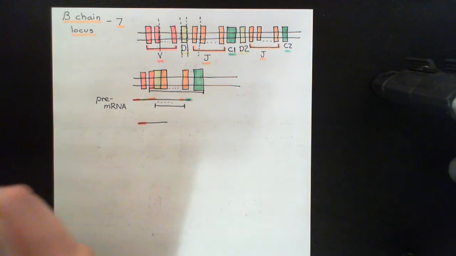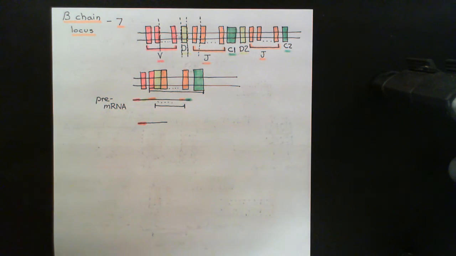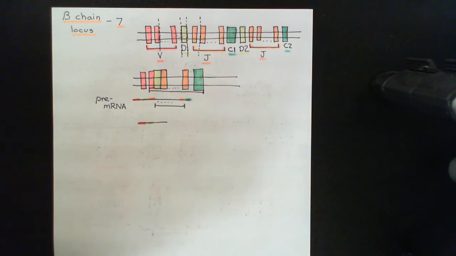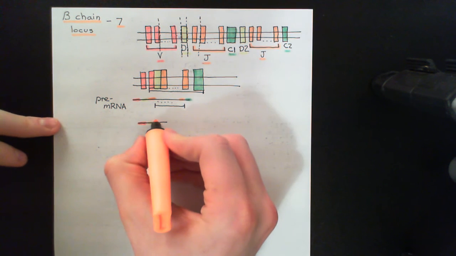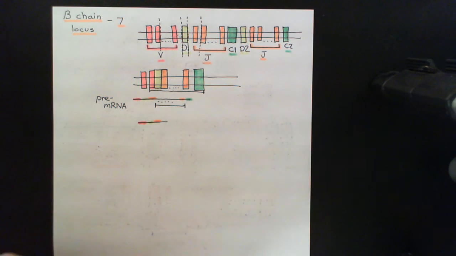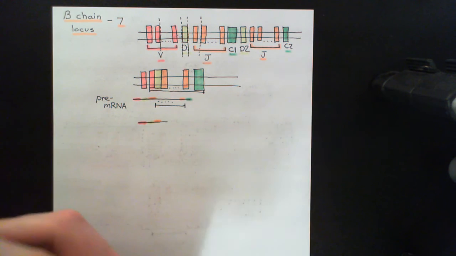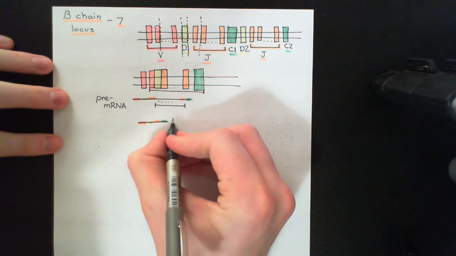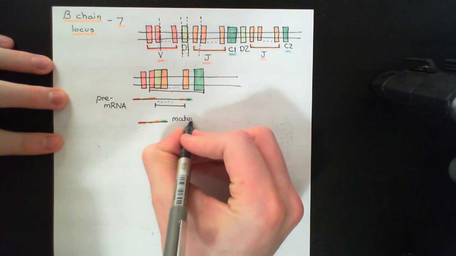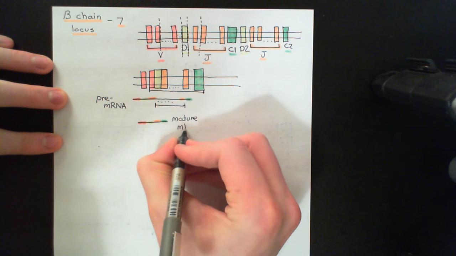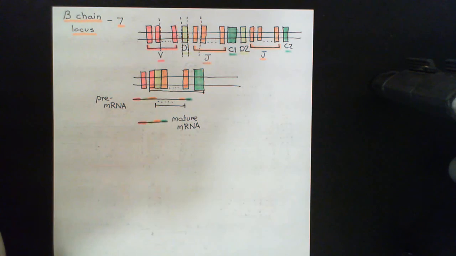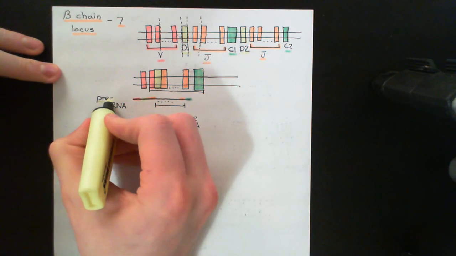Here is the chosen variable gene segment. Here is the chosen, well, not the chosen, but the only choice of diversity gene segment. Here's the chosen joining gene segment, and then finally there is the constant gene segment. So this is now the mature mRNA, and that can now be used to produce your beta chain. So this will undergo translation, and we'll end up with our final beta chain.